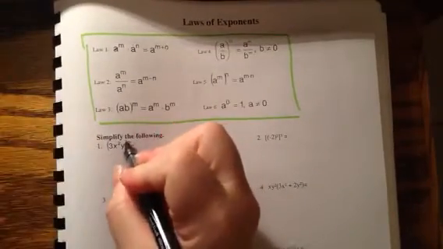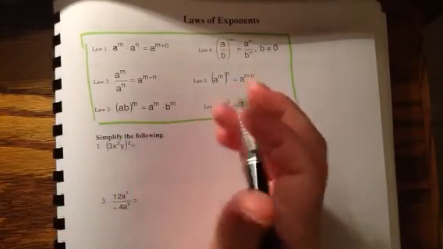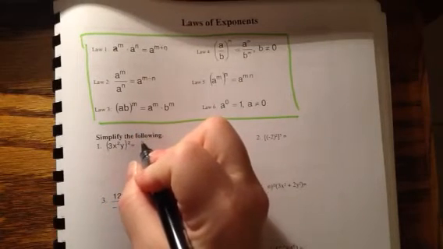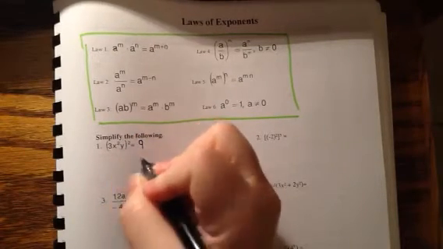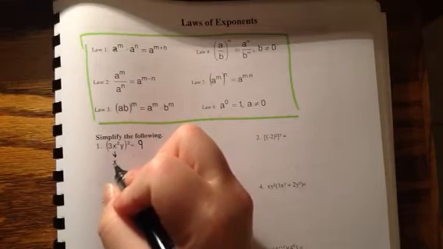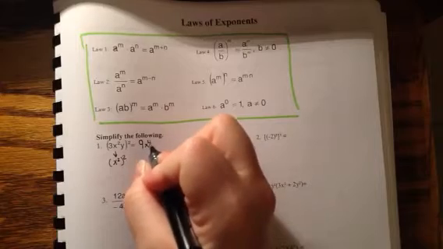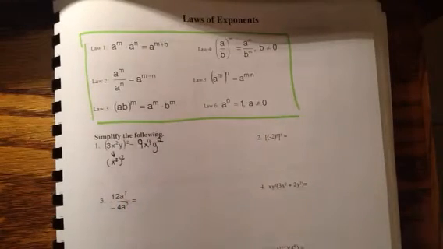Well, I'm going to start by doing parentheses, nothing inside I can do. Now everything needs to be squared. So 3 squared is 9. X squared squared, you multiply these so you get x to the 4th and then you get y squared. So there's the answer to number 1.